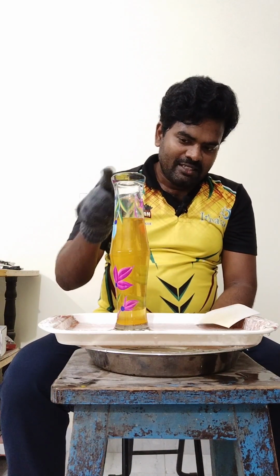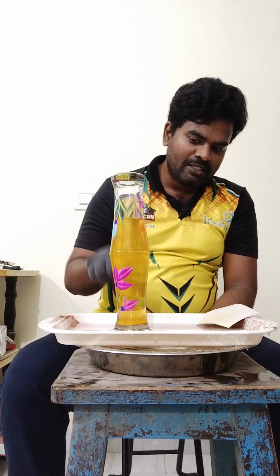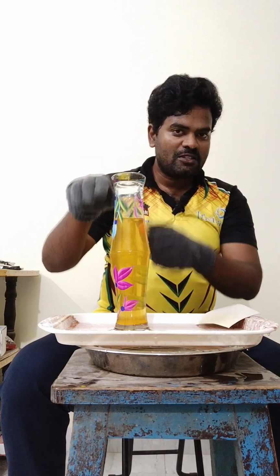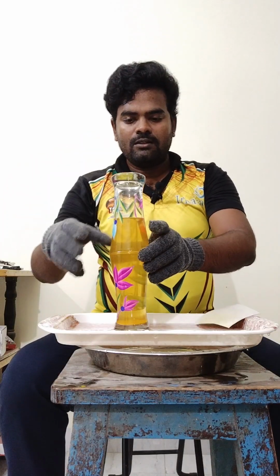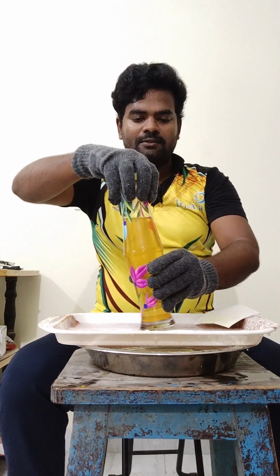So the cold water is more dense than this hot water. That's why it tried to go down, and the hot water is less dense, so it tried to come up. So that is the reason why it comes onto the top of this cold water. This is the first case. Okay, now we will do the second one.